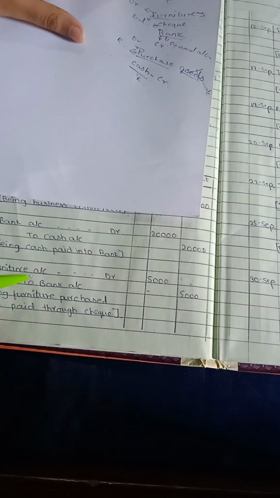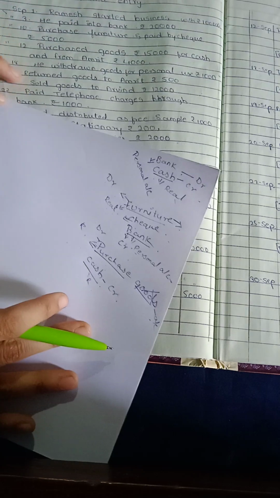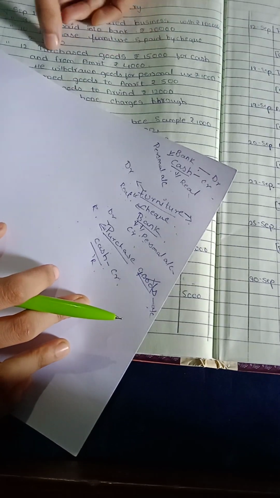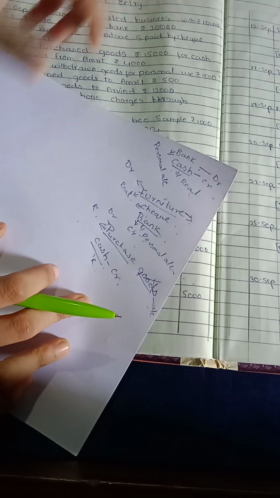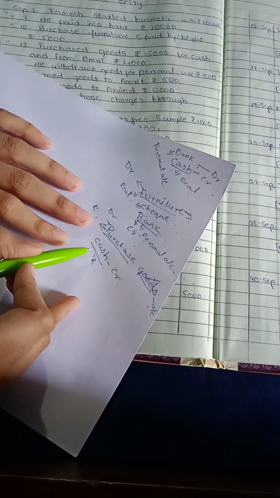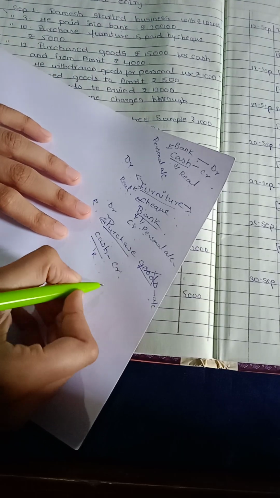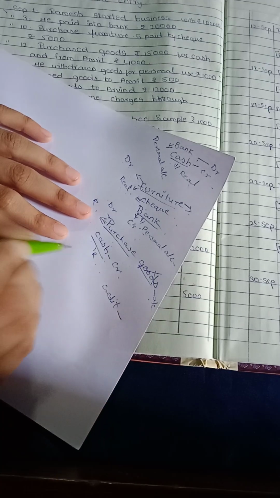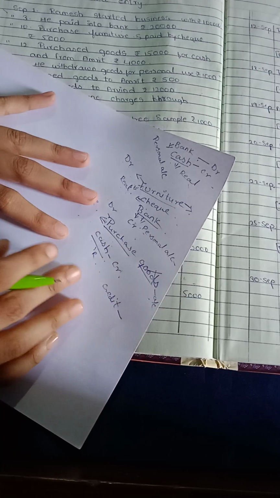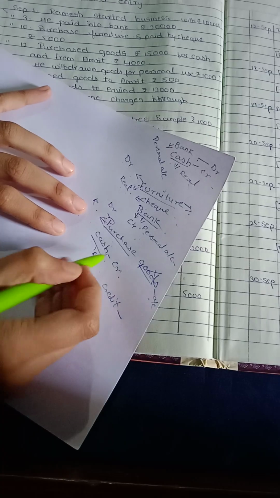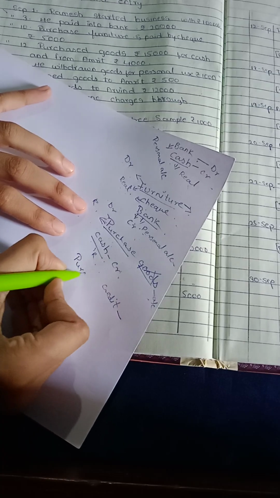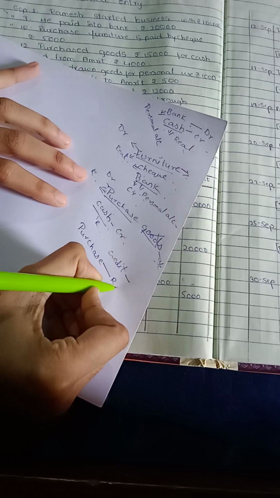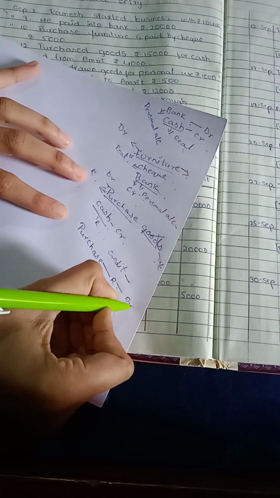So that is the entry. Okay, we have one more here: purchased goods from Amrit rupees 4,000. See, one is a cash entry and the other is a credit entry, of which the amount will be paid by us later. In this, we have to debit purchase, as we are getting goods, real account, so debit what comes in.